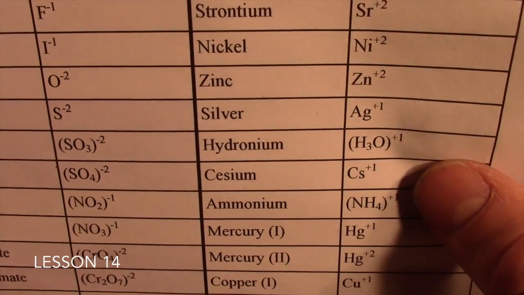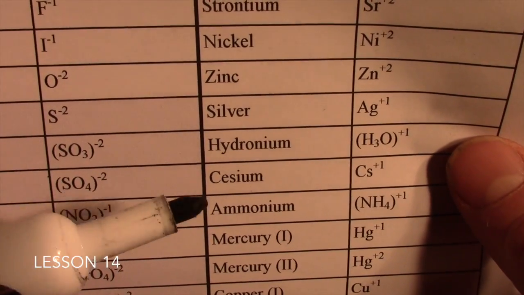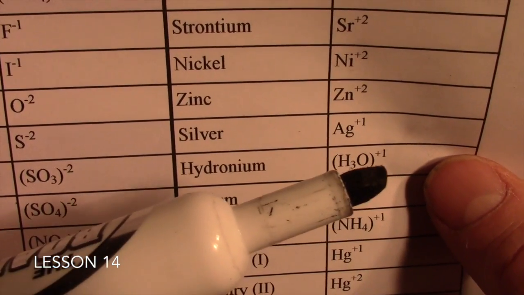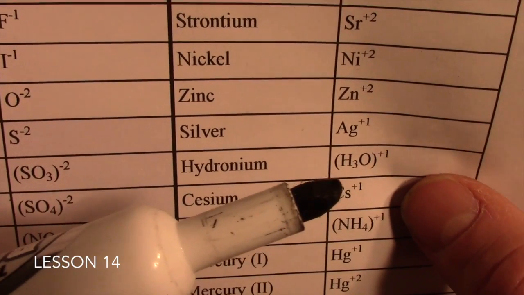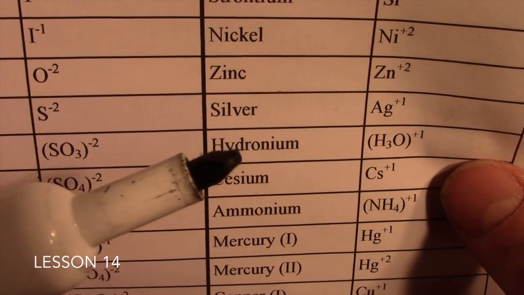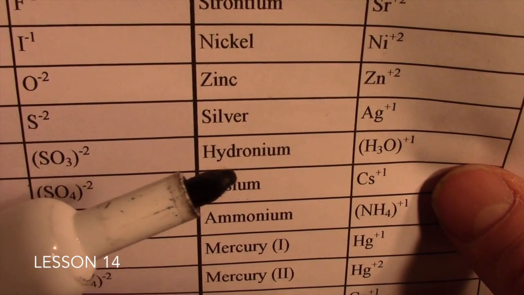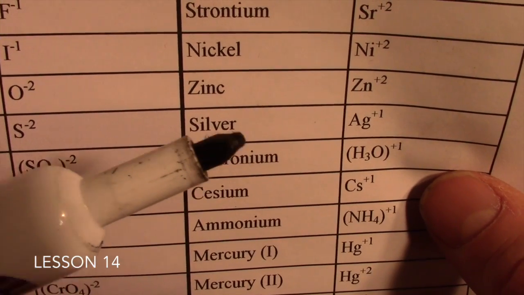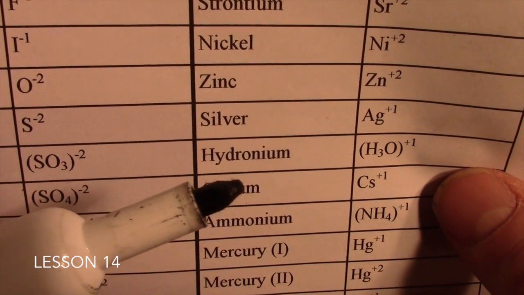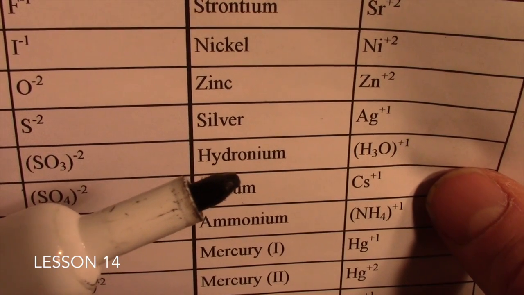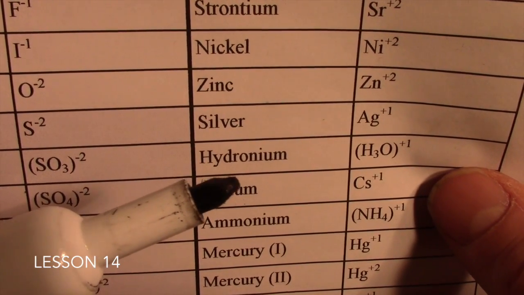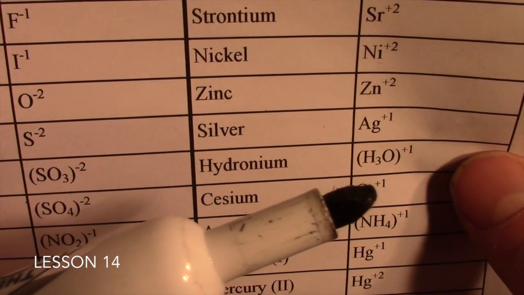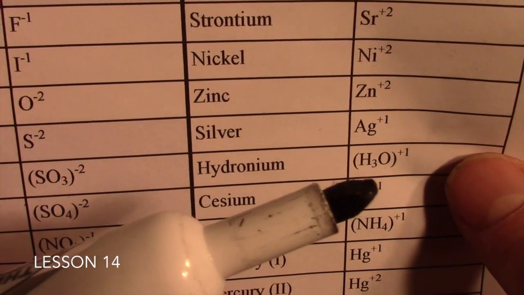Then we have hydronium. Now it's just kind of a crazy one here. Hydronium, H3O plus 1. Hydronium kind of looks like water, doesn't it? And hydro makes you think about hydrant or hydrate or hydration, dehydration. Hydro refers to water. Carbohydrates have water and carbon atoms in them. So hydronium is water that has an extra hydrogen. So I say this is glorified water. It's water that's got an extra hydrogen in it.